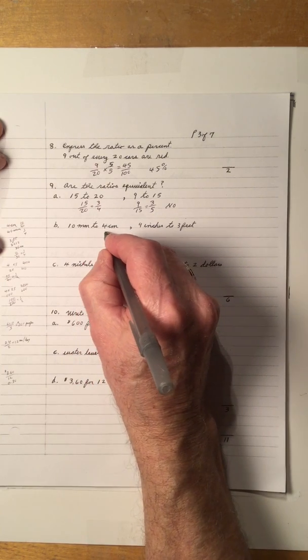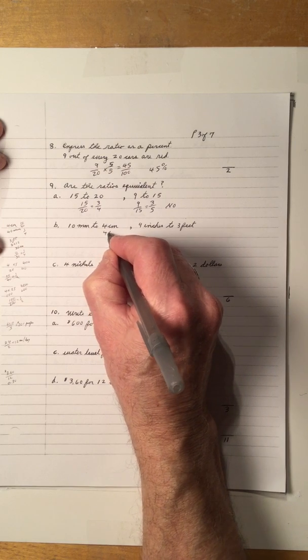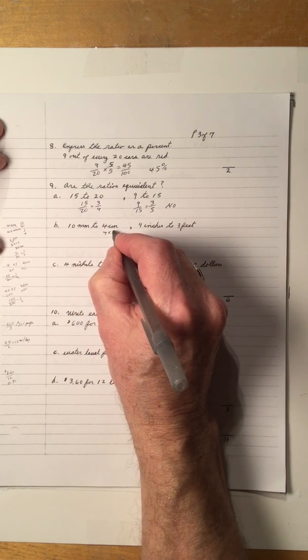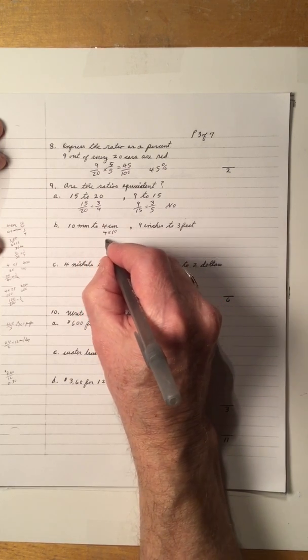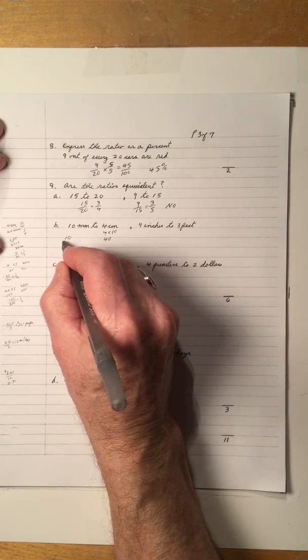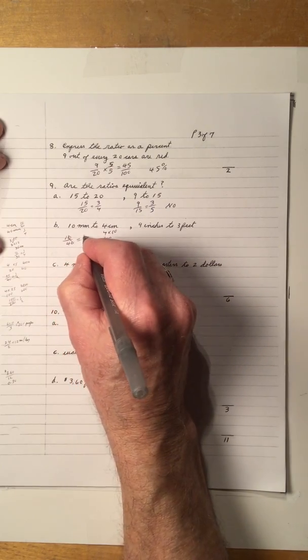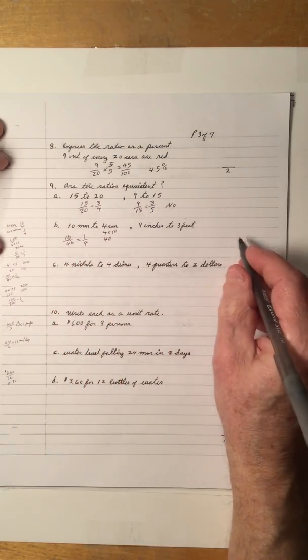So I like to change the larger unit to the smaller unit. So there's 10 millimeters in a centimeter. So 4 centimeters is 40 millimeters. So the ratio is 10 over 40. And divide by 10, you get 1/4.